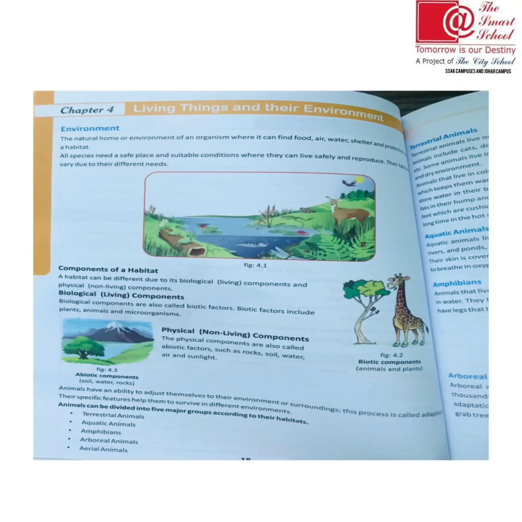First of all, we should know a habitat can be different due to biological living components and physical non-living components.